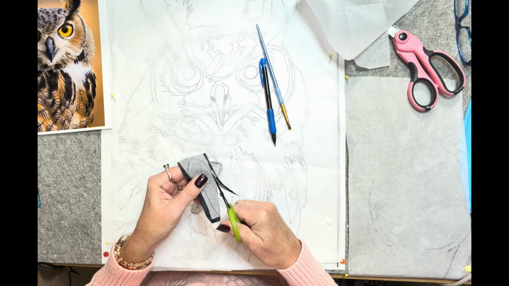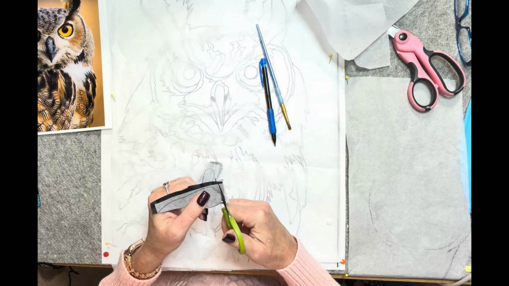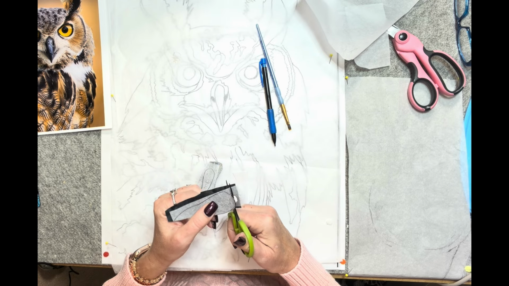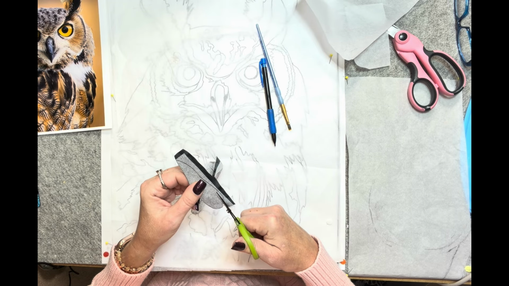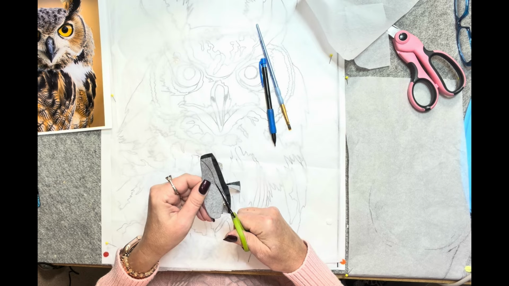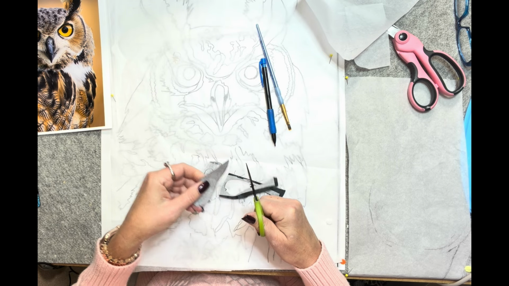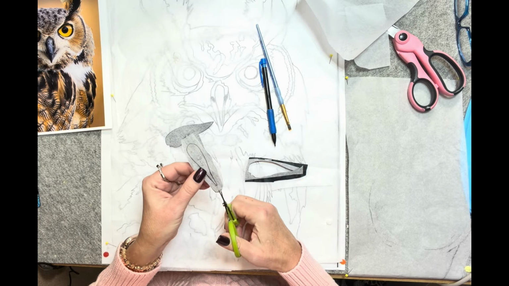I'm going to cut out my beak, the black side first. And I'll do this shading one too.